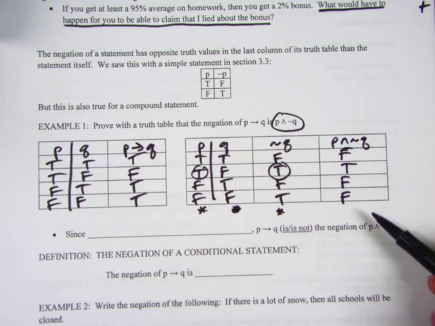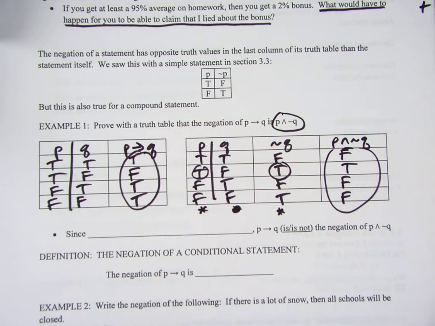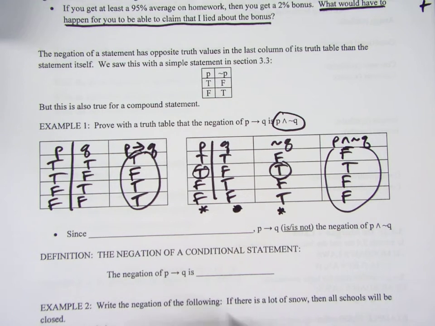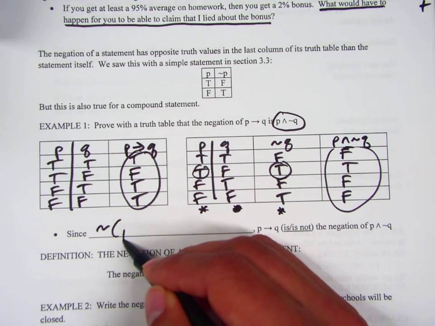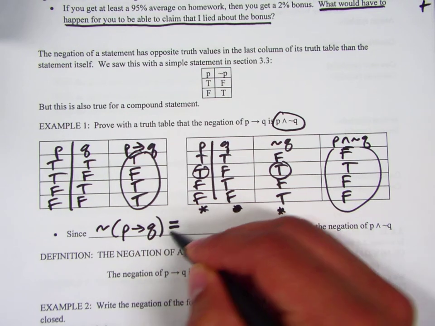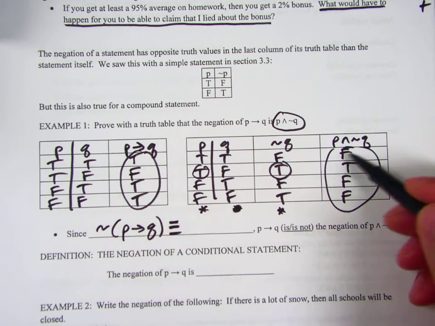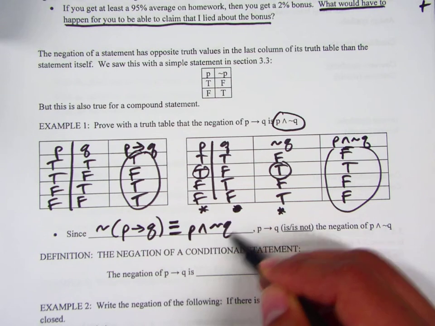Do you guys see exact opposites here? Yes. Okay. So that means, let's see. So since the negation of if P, then Q, so if I were to negate this column, here's what I get. We say that those are equivalent.